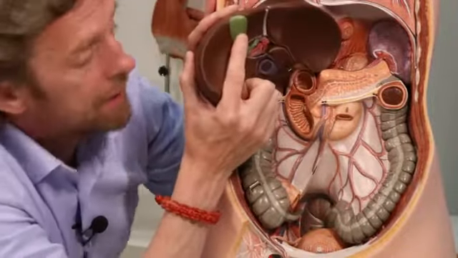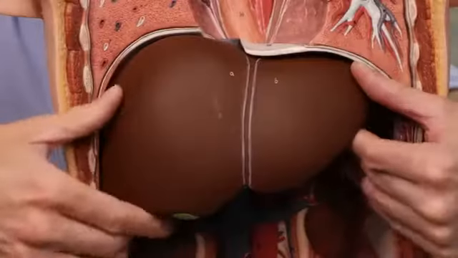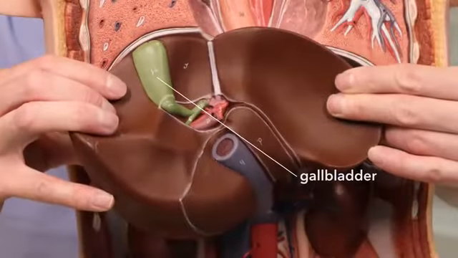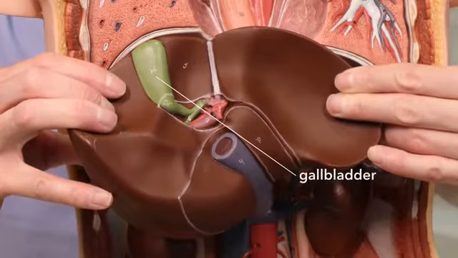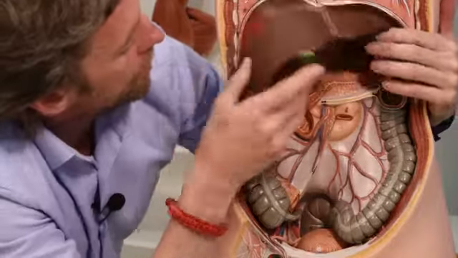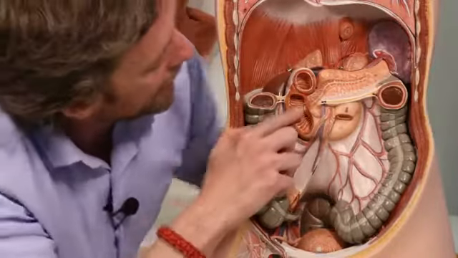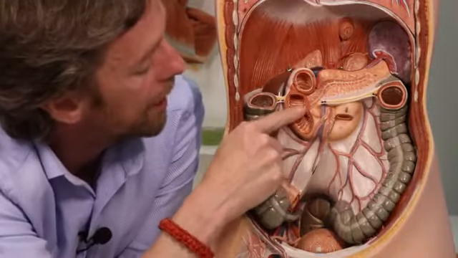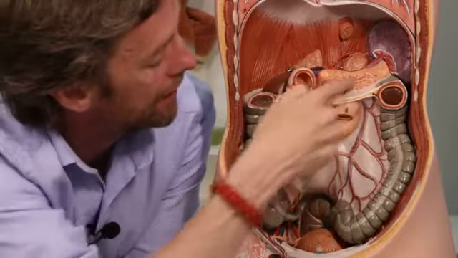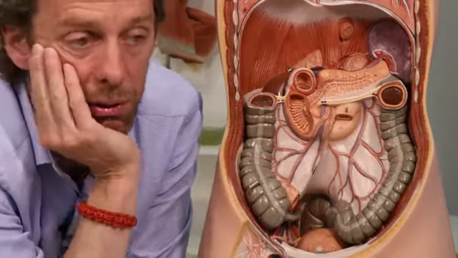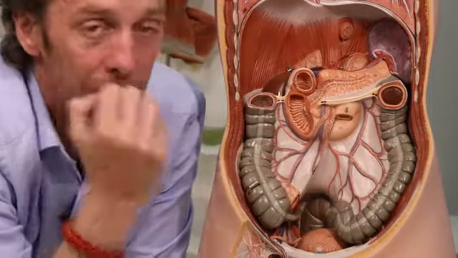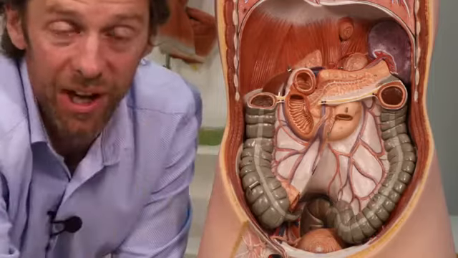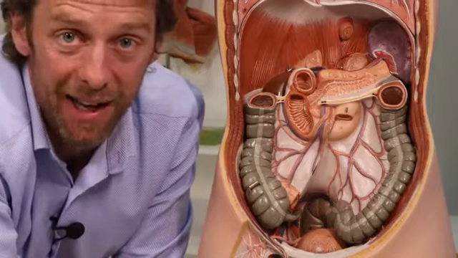That there is the gallbladder. So the gallbladder is storing bile, and it's going to pass that bile through some ducts eventually down into this point here. So the common bile duct is going to pass bile into the duodenum here at the same point that the pancreas passes into the duodenum. And the bile is also going to help with digestion. It's going to help emulsify fats and that sort of thing.